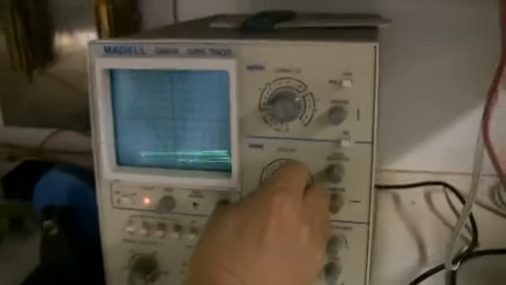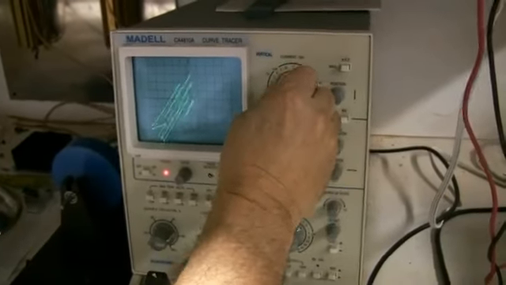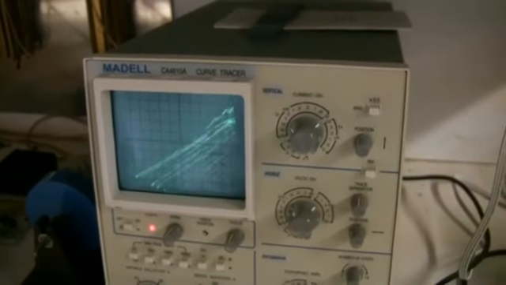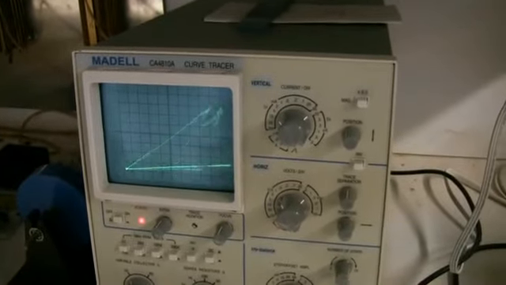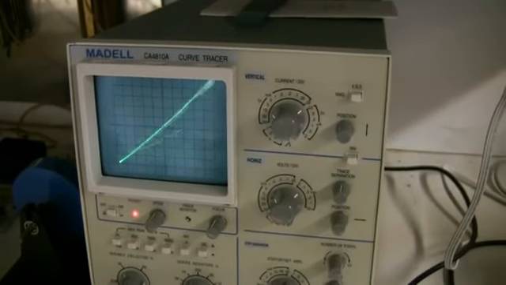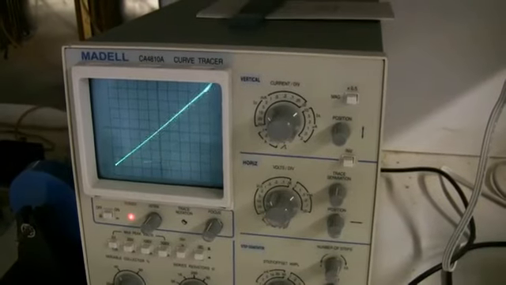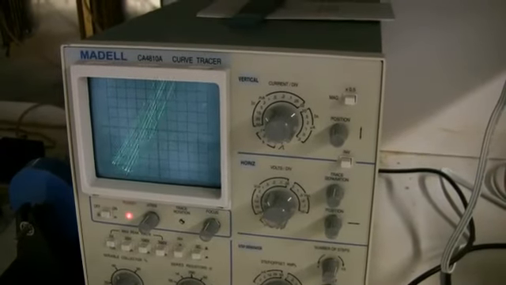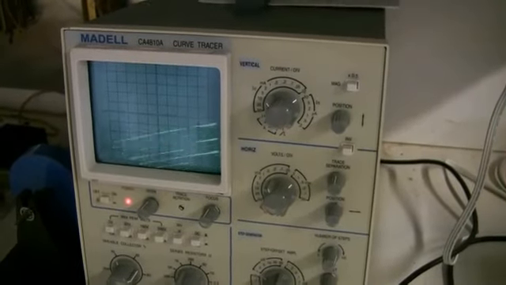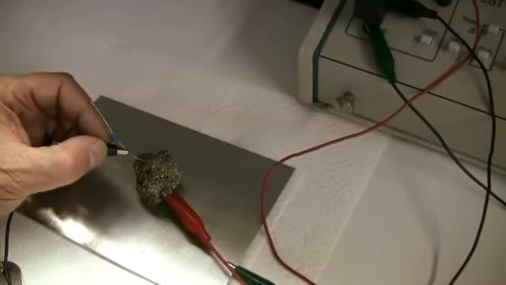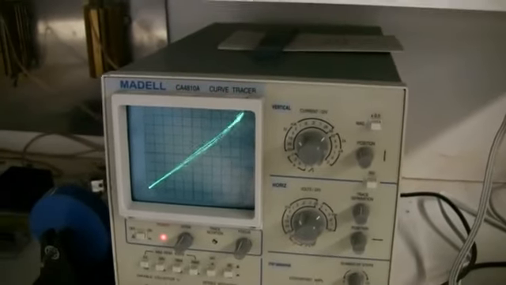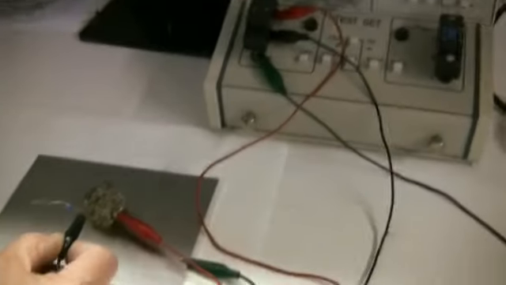See, and by moving it around, we could choose the actual frequency that we want to capture. You can actually tune it. There we go. So that's how simple a semiconductor is. You could make it out of a rock if you had to.